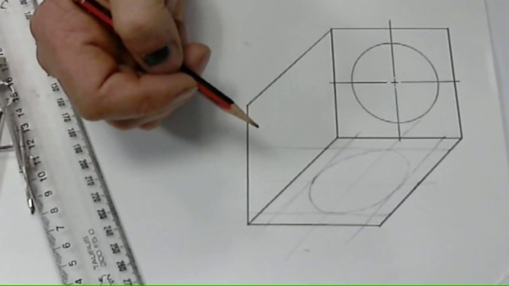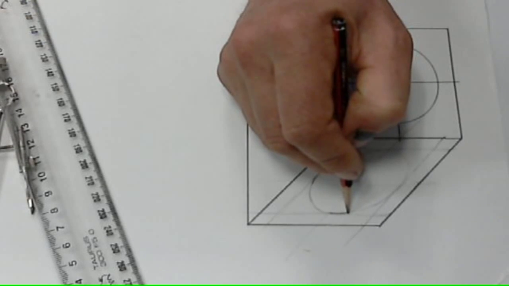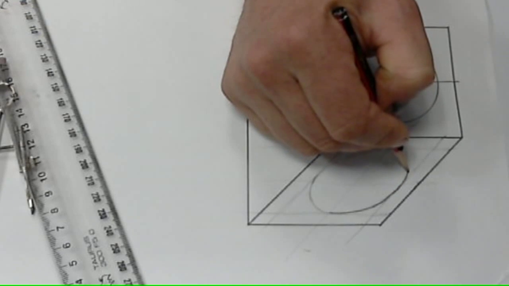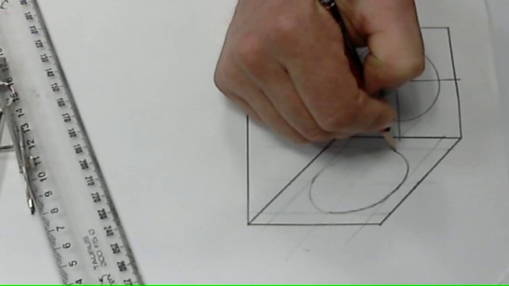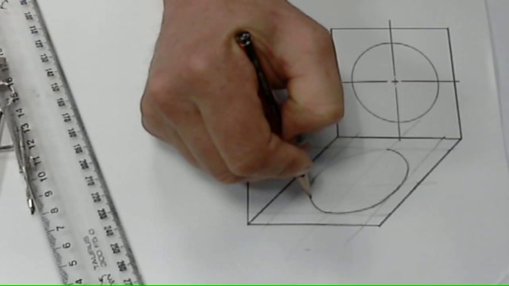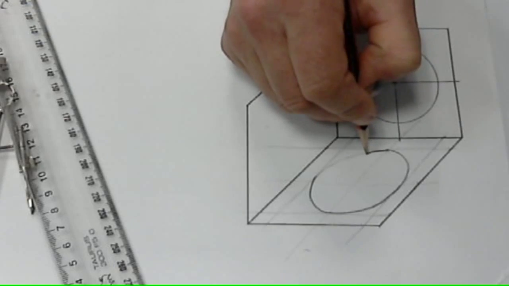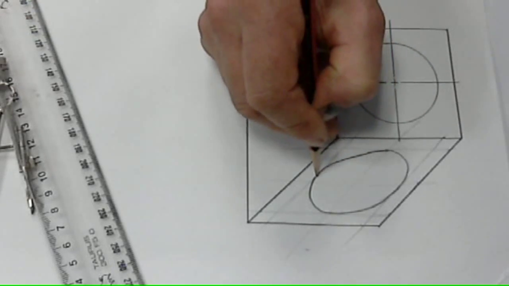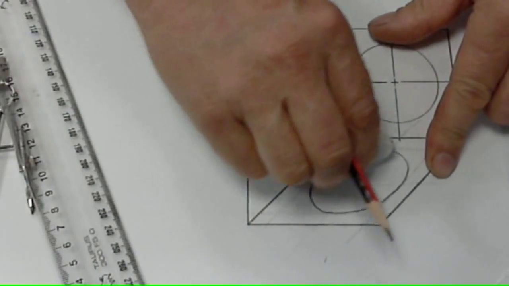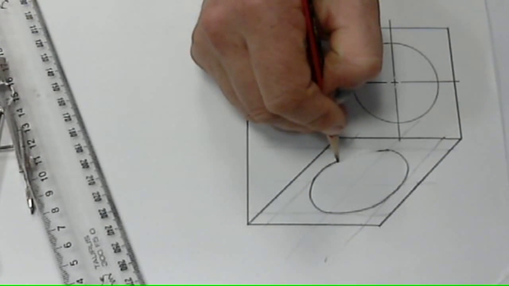And that's more or less an elliptical shape. So we can line that in. It's always easier to have your hand on the inside of the circle. I've made a bit of a mistake there because I'm trying to draw from the outside.